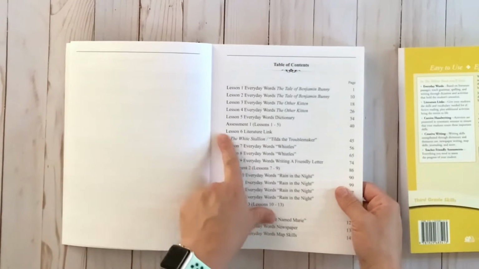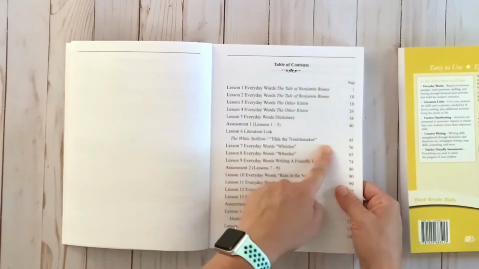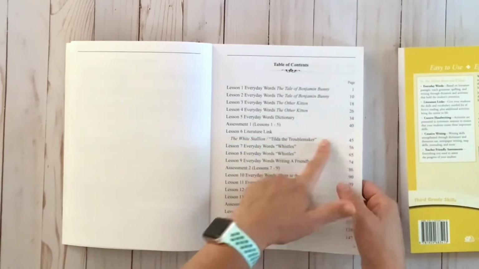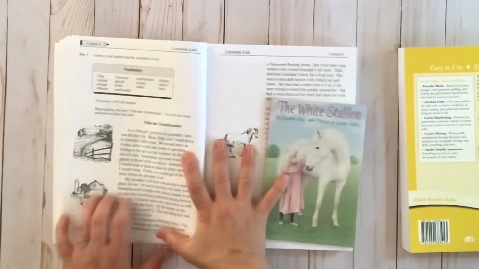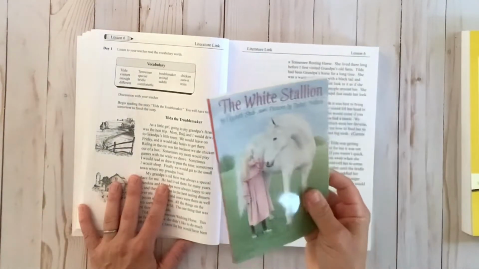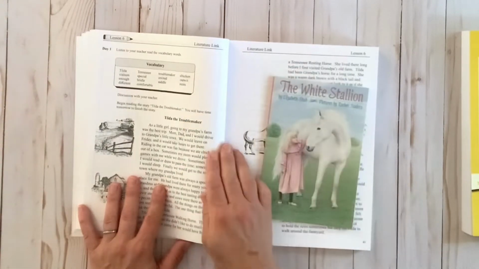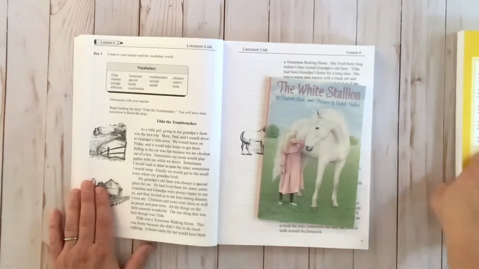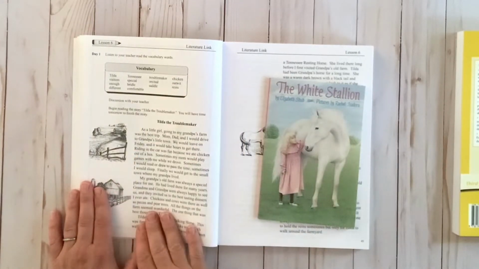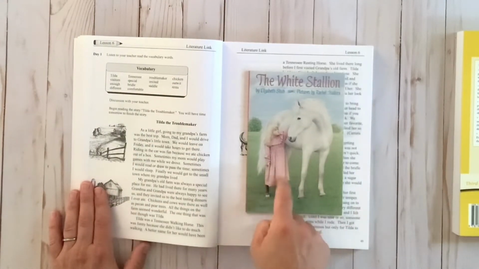So we're going to do lesson 6, literature link, The White Stallion, or Wimpy the Troublemaker, which is page 45. So here is the literature link, and here is the book, The White Stallion. So you would either use the story Wimpy the Troublemaker or use The White Stallion.